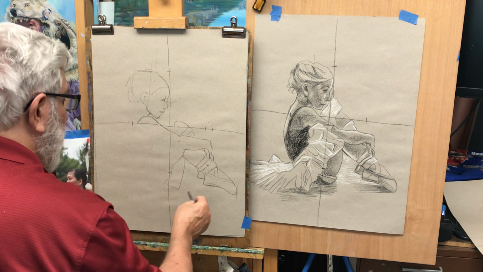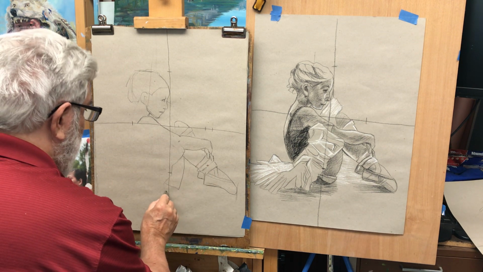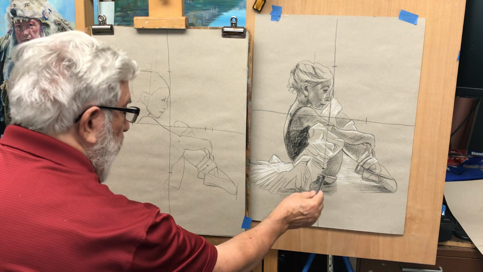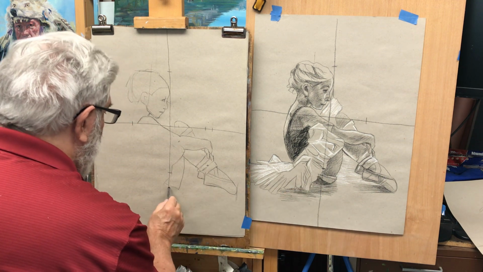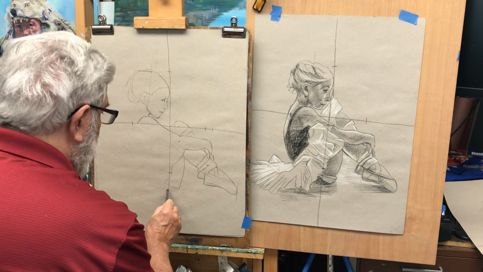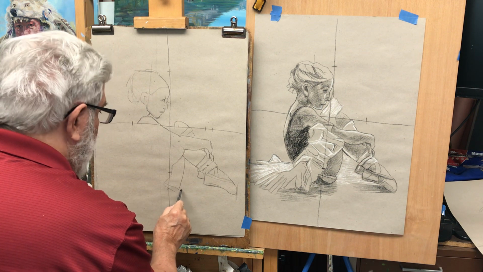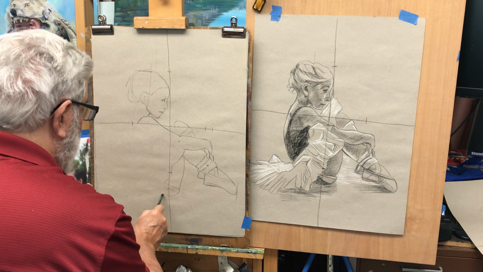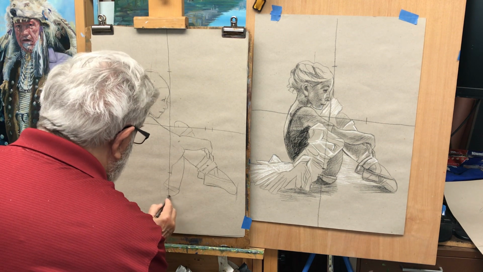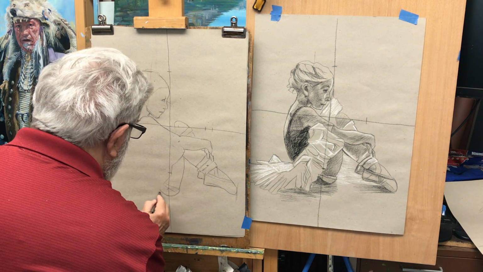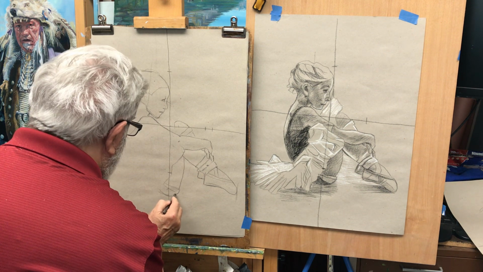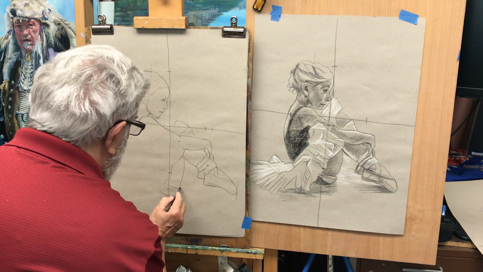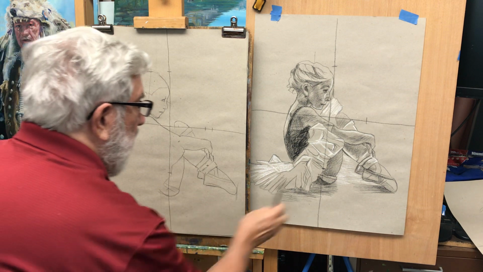Okay, this back. Okay, her hip is right about here, right? Right below this center line. So this hip, and she's got her clothing somewhere. I feel like that's too tall.